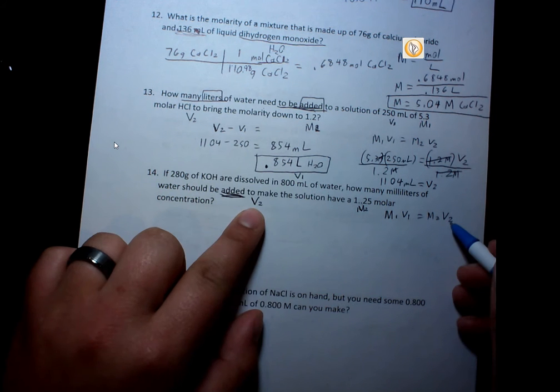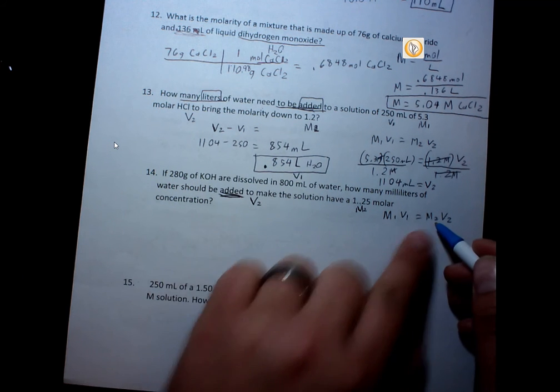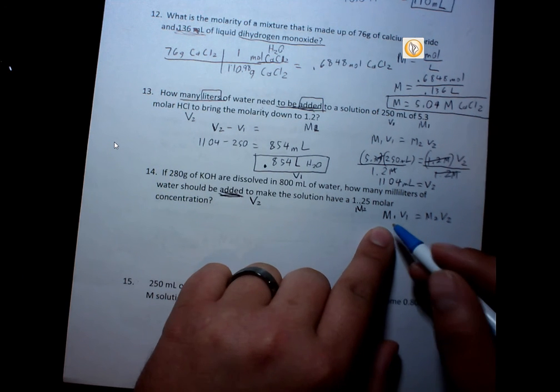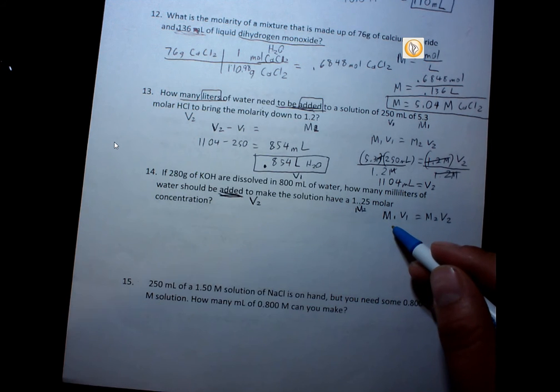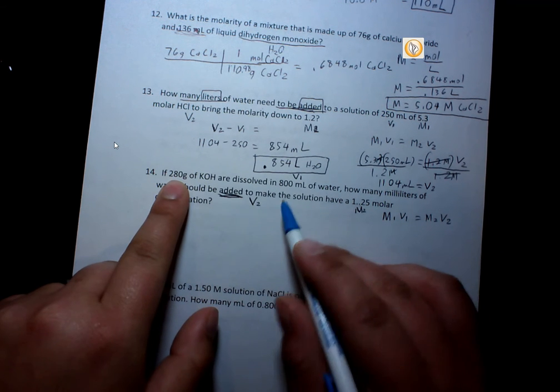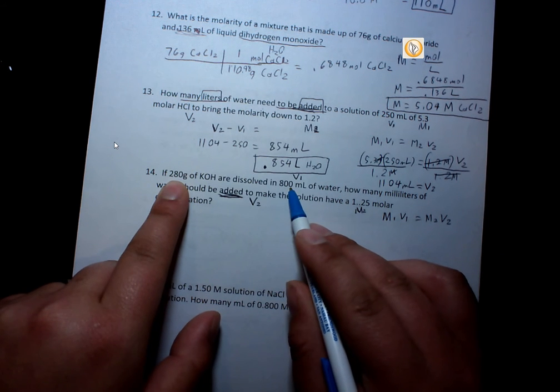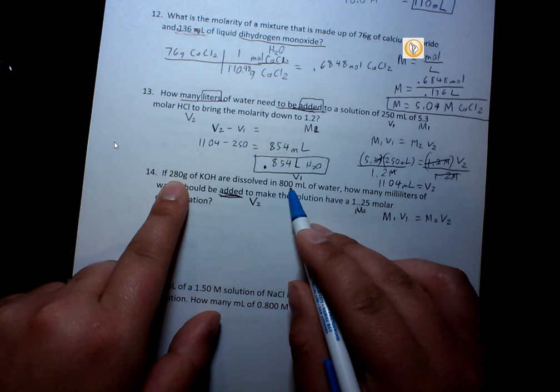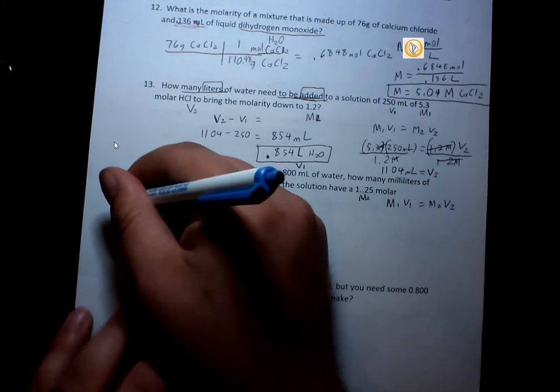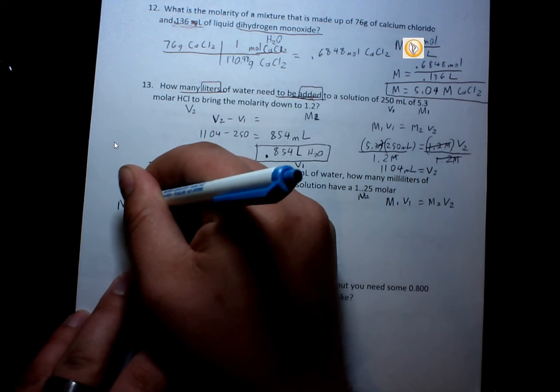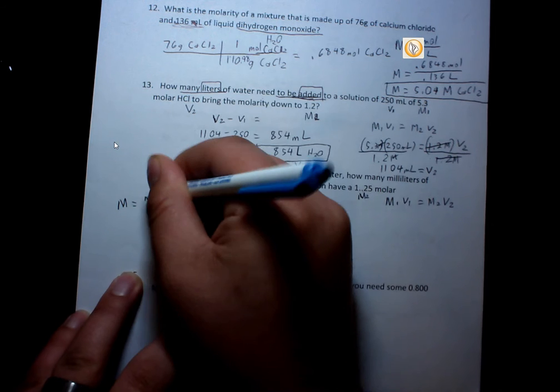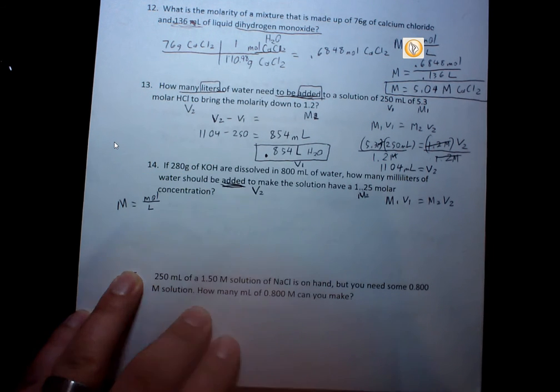We know we're solving for V2. We have an M2. We have a V1. We need to get this before we can move on. Luckily, they gave us a mass and a volume, so we can actually calculate that first concentration using our other concentration formula. M equals moles over liters.